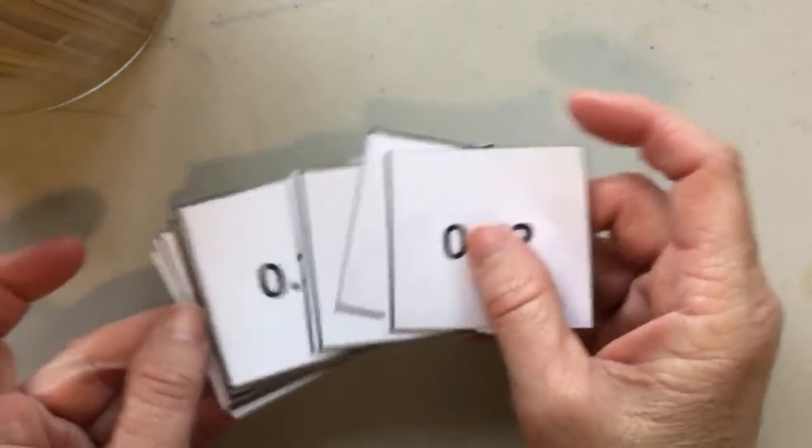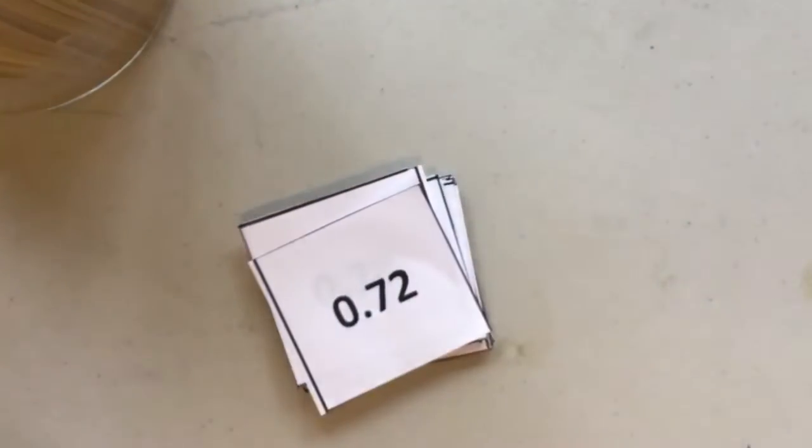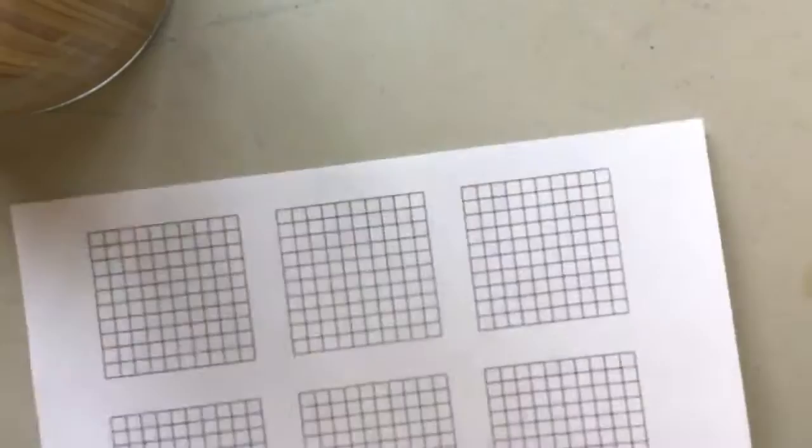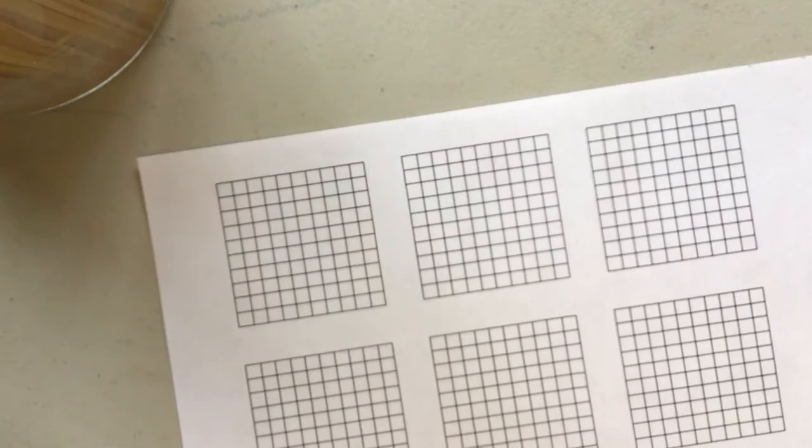Here are the pages. You were supposed to cut out these numbers right here. Super quick to cut them out. If you don't have printed copies, you're more than welcome to just draw some on some paper and cut those out. And then the grid page that you are going to need looks like this right here. If you don't have a printed copy, you're more than welcome to draw these as well. That would probably take some time though.